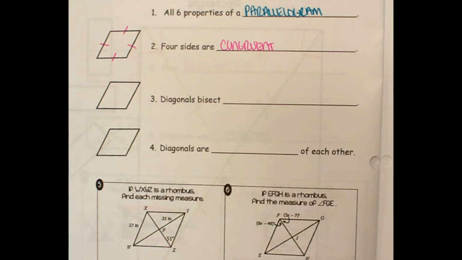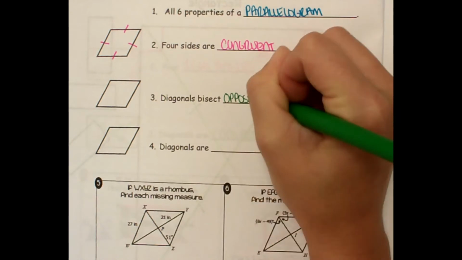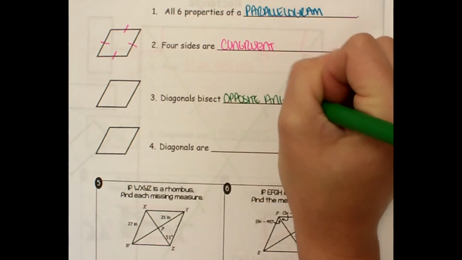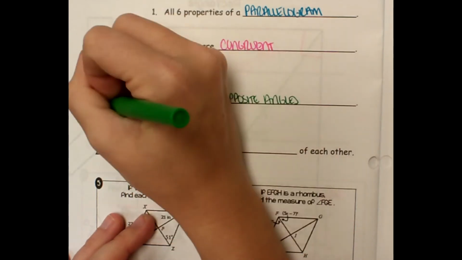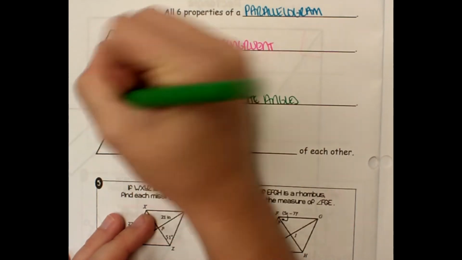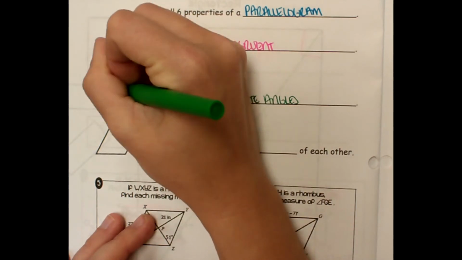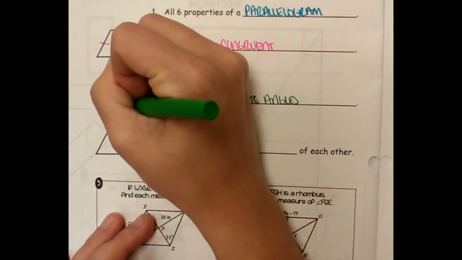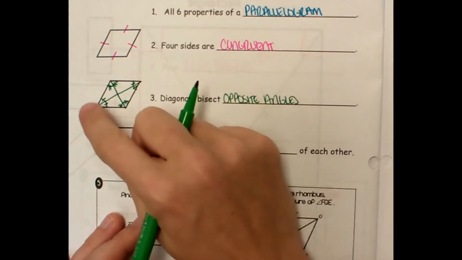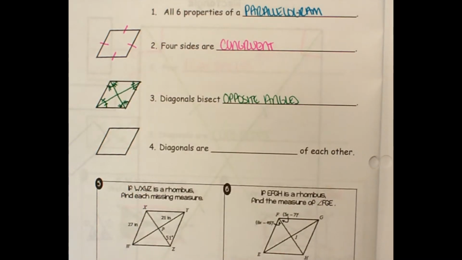Your diagonals are going to bisect opposite angles, which means when you have your diagonals, this angle is equal to that one, and this one and that one. Now your angles won't be the same from diagonal to diagonal, but when the diagonal bisects it, all 4 of those are the same.